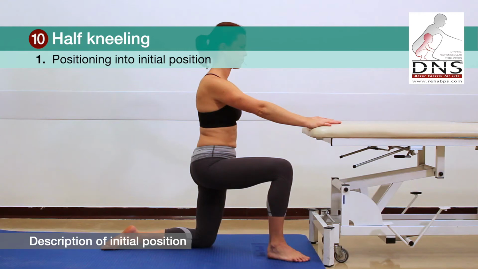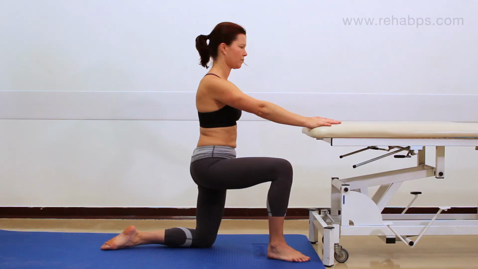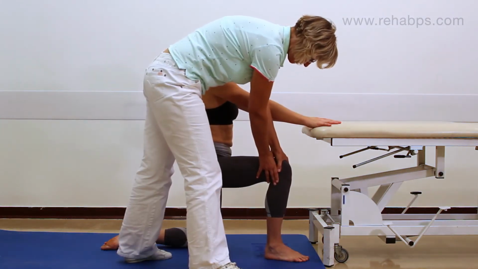The patient kneels on one knee and the other lower extremity is supported through the foot on the mat in front of the patient. The shin bone is perpendicular to the mat, and the axis of the support foot is an extension of the thigh axis of the same lower extremity. Both upper extremities are placed on the table. The pelvis is in a neutral position. The center of mass is not above the support knee, but rather in the middle between the lower extremities.